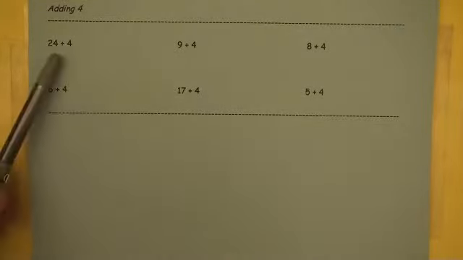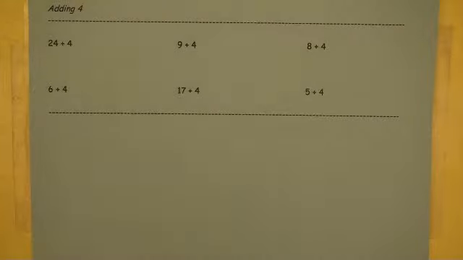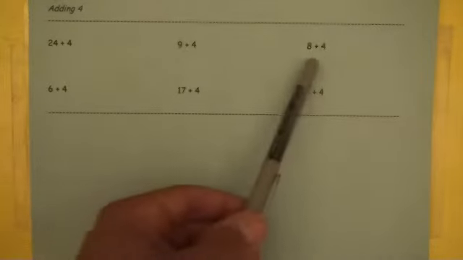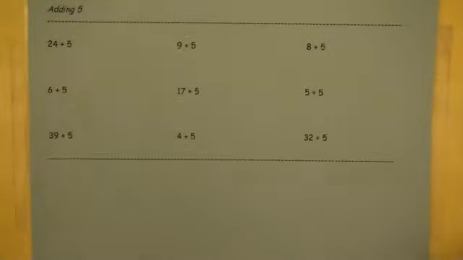Adding 4, same thing. You just skip an even number. So instead of 26, the answer is 28. That's how easy it is to add 4. Instead of 11, it's 13. Instead of 10, it's 12. Because it's a 4, we go 8, then 10. 19, 21. 7, 9. It's that easy adding 4.